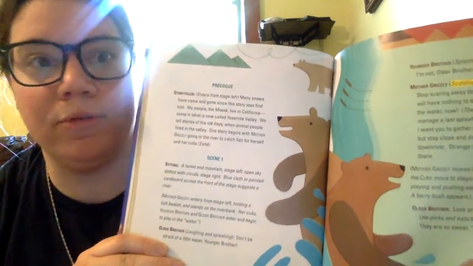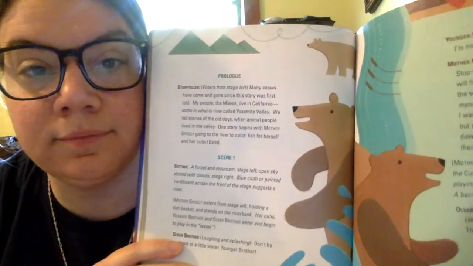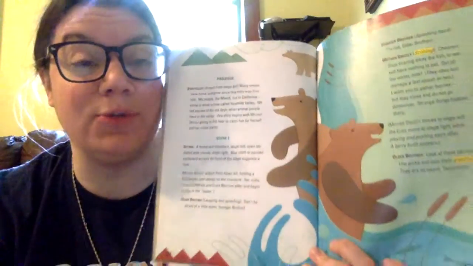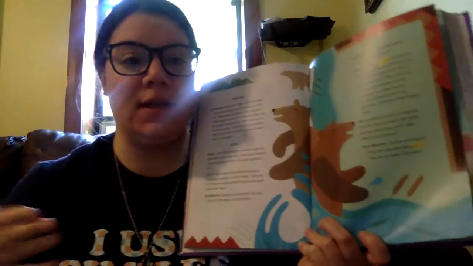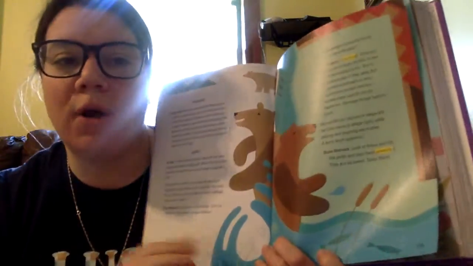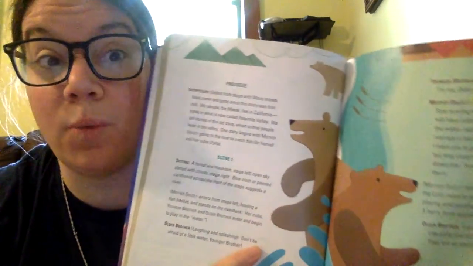Prologue. This is kind of like before our story really begins. So the storyteller enters from stage left. That's what we see in a play. It gives the stage directions of what each person does, how they enter, how they say something, how the lighting is. Those are all things we see in a play that we don't read out loud. We just take note of it if you're wanting to act this out.